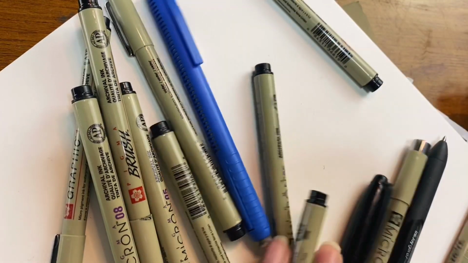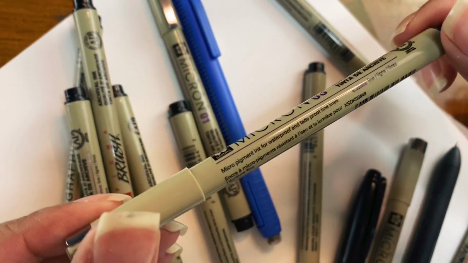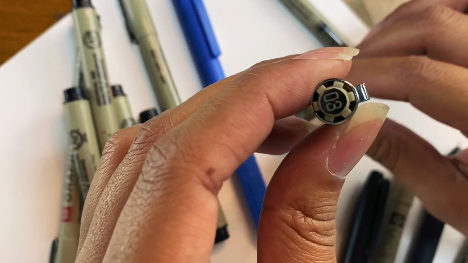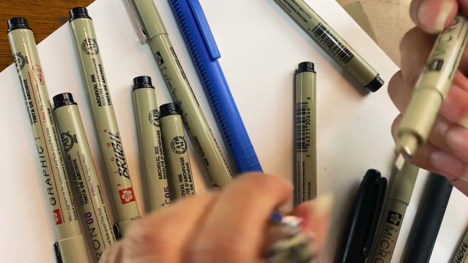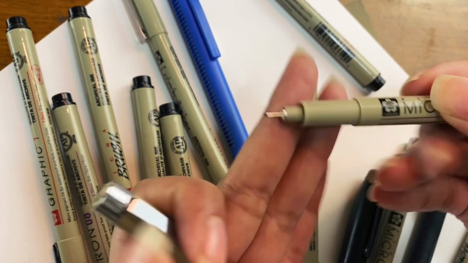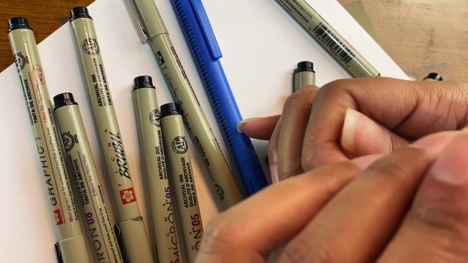I absolutely adore pens. And not just any pens. I absolutely like these Microns. They are amazing, great for graphic design. They have archival ink, so check that out. Those are the ones I will be using today to demonstrate.